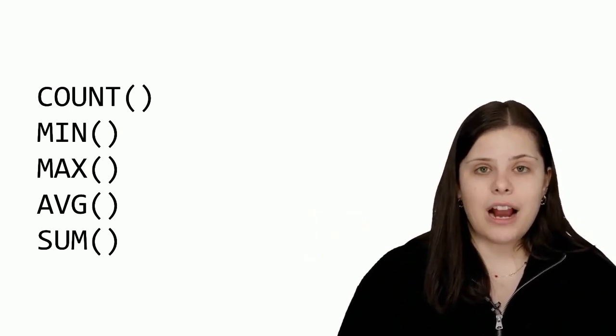Min and max can grab those minimal and maximal values. Average would average the values in a specific column. So we can see an example in just a second. And then sum, similar, where you're just summing up all of those values. And especially for the ones that deal with numerical values, we'll only be able to use them on the respective columns, respective type.